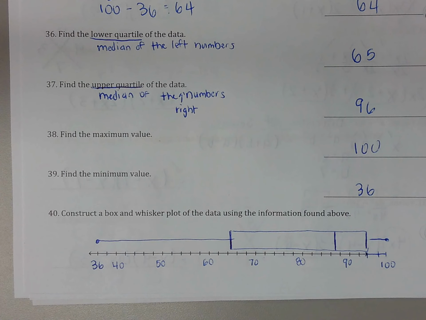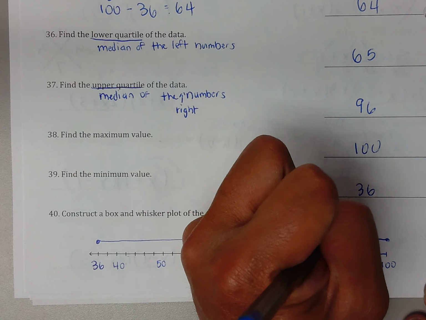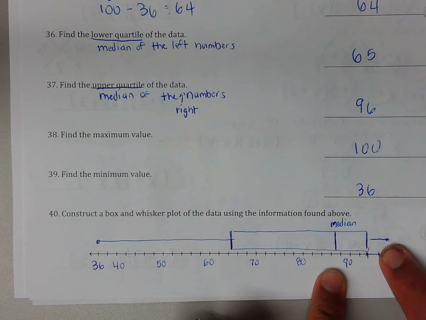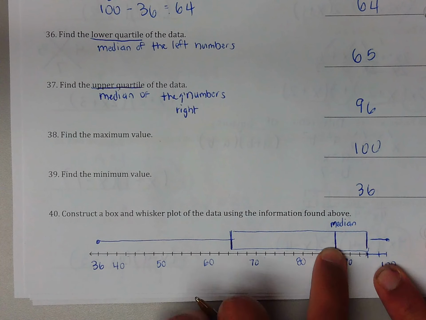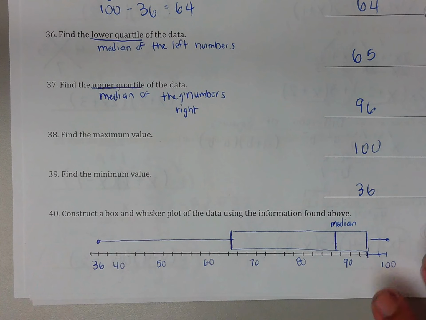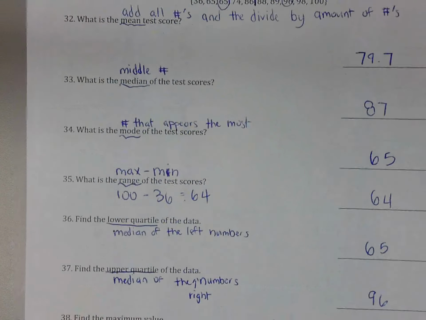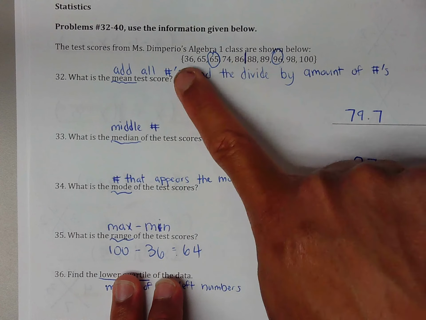I know it doesn't ask us, but just an important reminder, this is an important concept to understand. Remember, this is literally our median. So that tells us that 50% of numbers are to the left of this, and 50% are to the right. Once again, I know it doesn't look equal, but if we go back up here, 50% is to the right of my median, 50% is to the left.